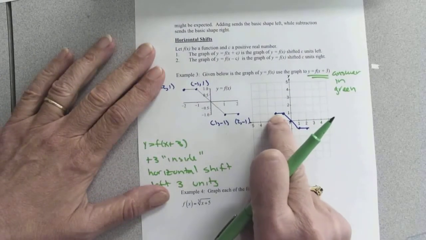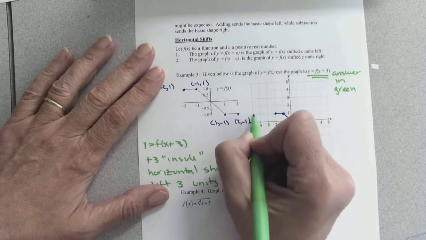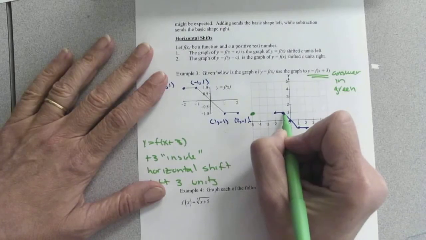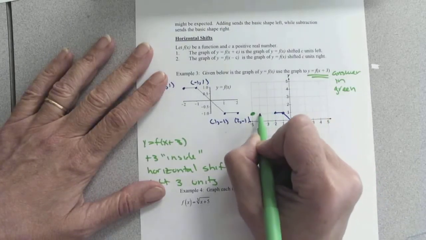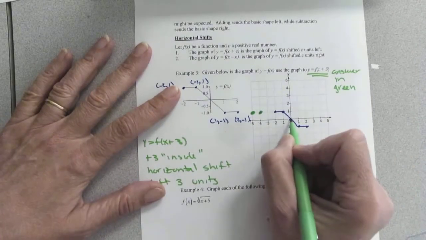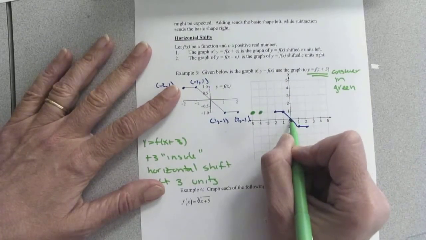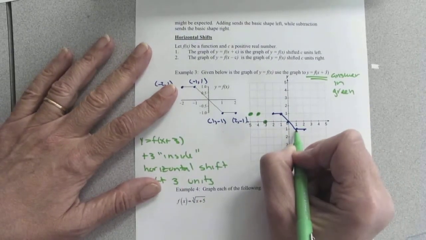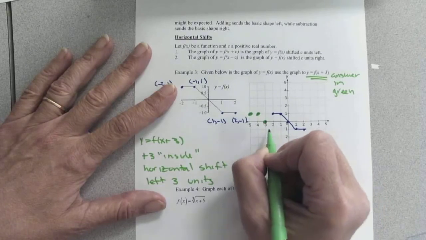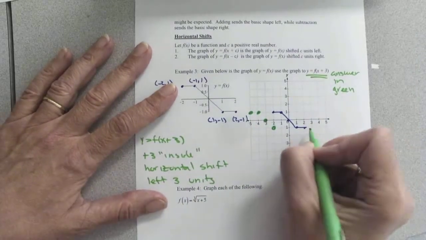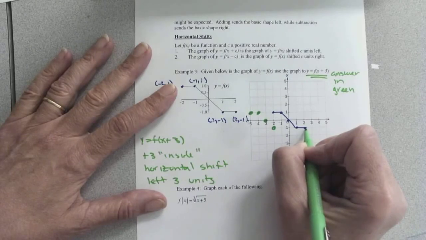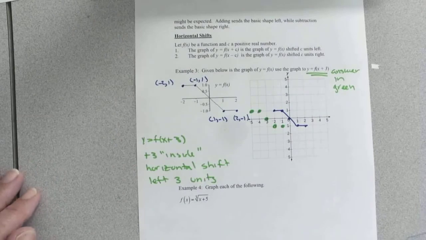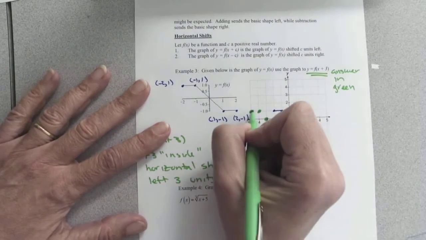So I'm going to take this point here, move it left 3 units. 1, 2, 3. It ends up there. Take this point, move it left 3 units. 1, 2, 3. It ends up there. Take my origin point, move it left 3 units. 1, 2, 3. It's there. Take that point right there, left 3 units. 1, 2, 3. Right there. And then take that last point, move it left 3 units. 1, 2, 3. There, each one of those points where I just moved it left 3 units.